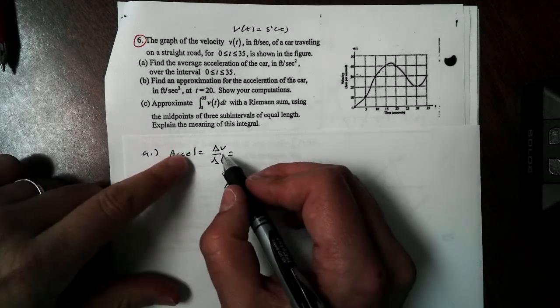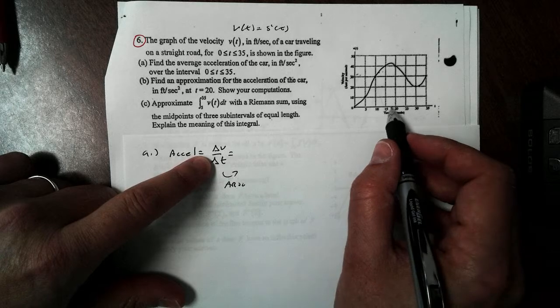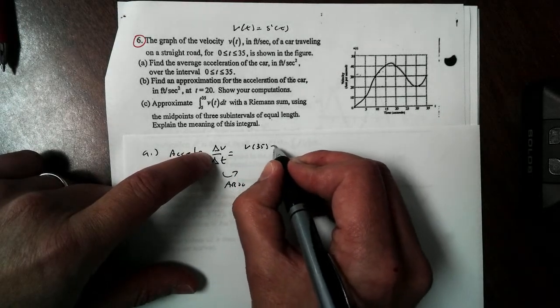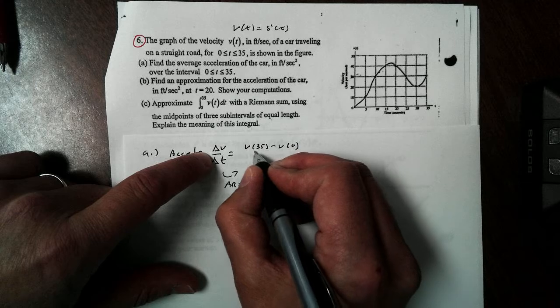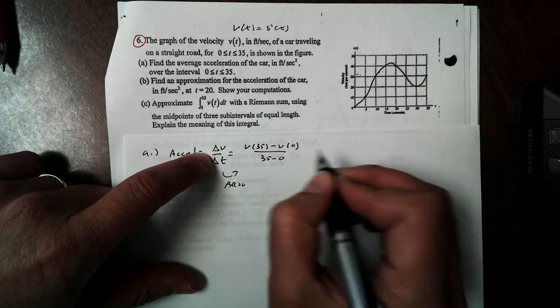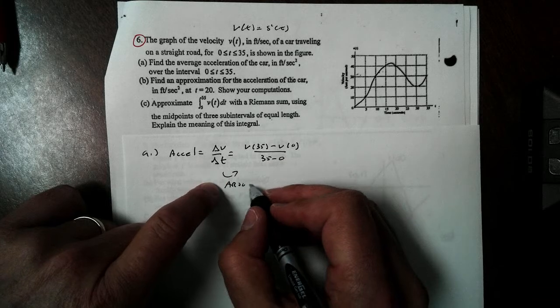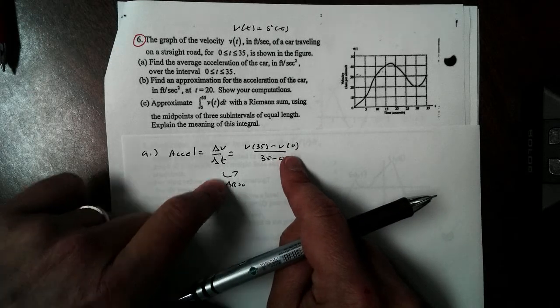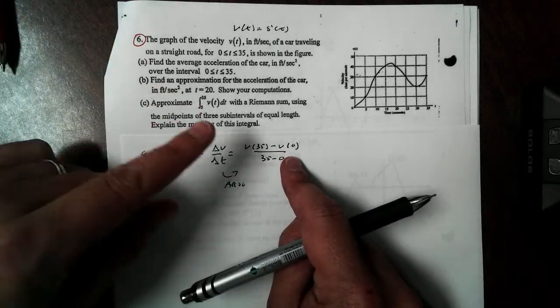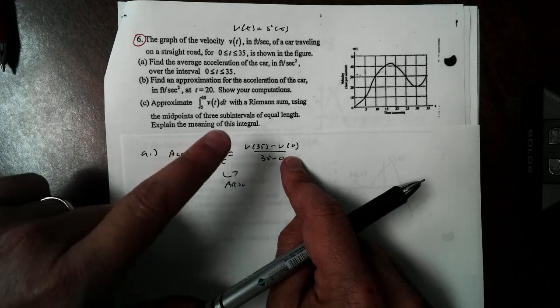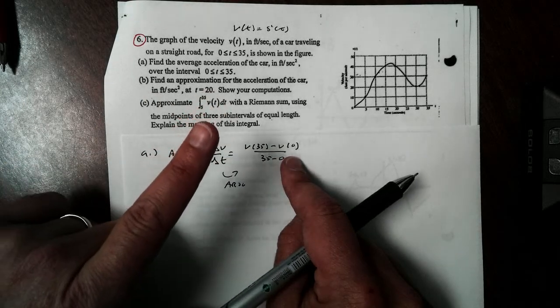Well, because my formula, I'm given velocity, I have to find my change in velocity. So I need my velocity at 35 minus my velocity at 0 over 35 minus 0. It's always our average rate of change. It's always our AROC formula pretty much. It's just how we go about solving it. We'll see an example like that, I think. Well, we may take a look at an example like that when we look at average value.